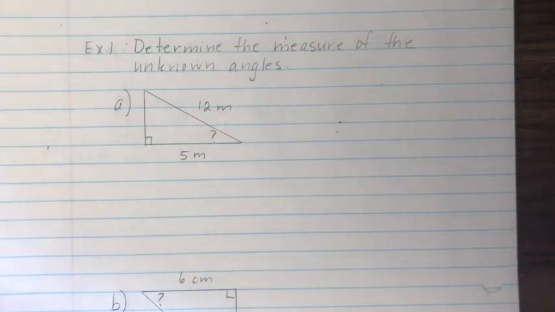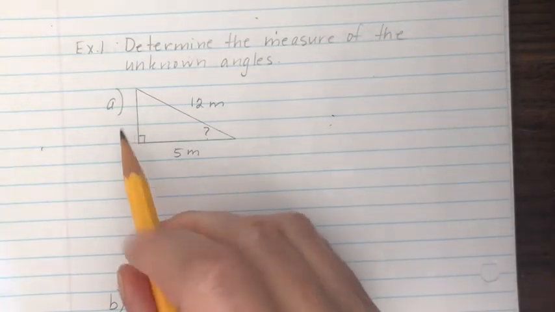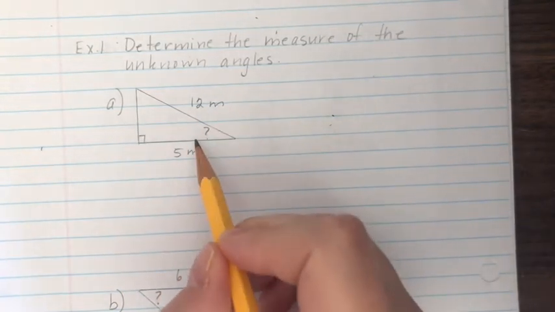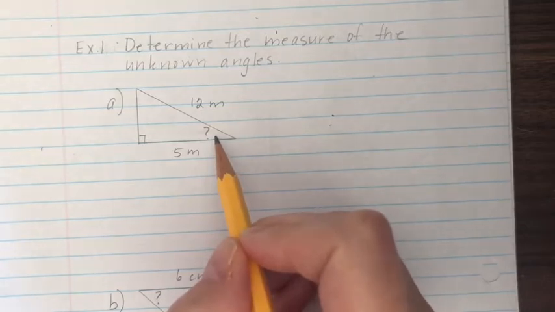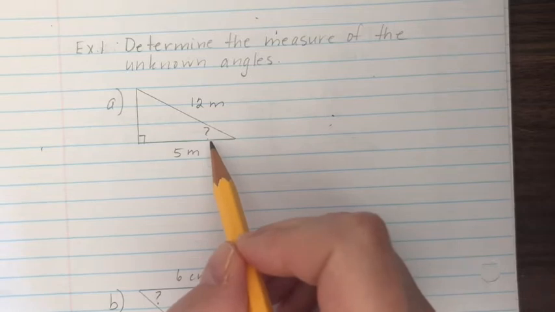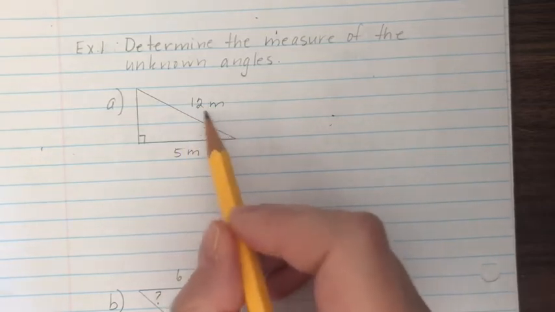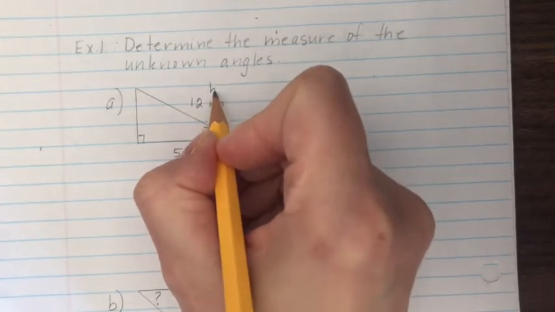In this example, we're asked to determine the measure of the unknown angles. So looking at part A, we have two sides in a right angle triangle, and that's enough to determine one of the angles here. So the first step is to label the given sides. The 12-meter side is going to be the hypotenuse. It's the longest side across from the 90-degree angle.